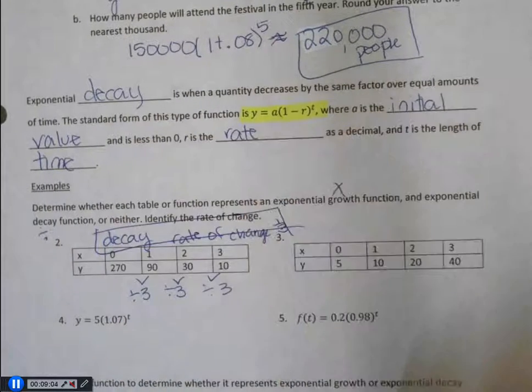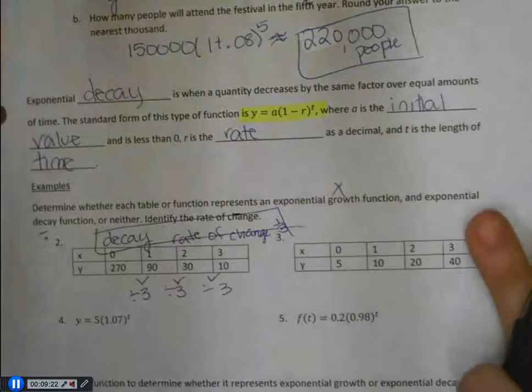Because division is really the same thing as a fraction. One-third, I'm sorry.